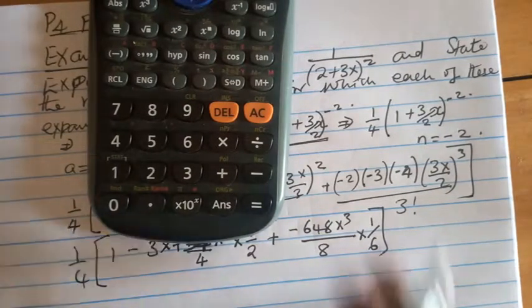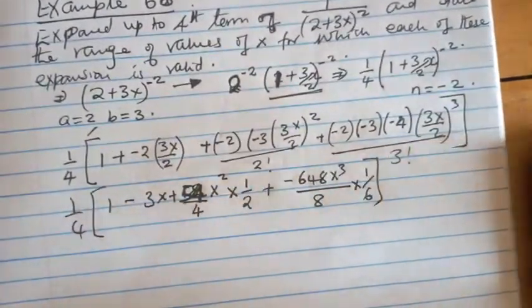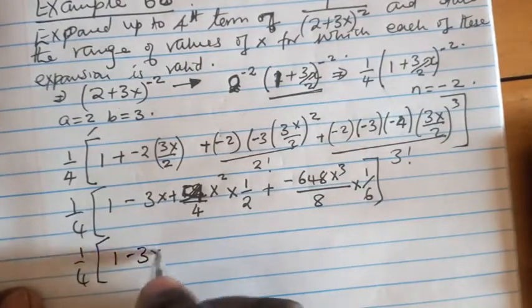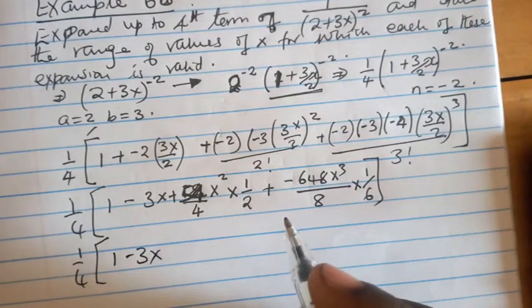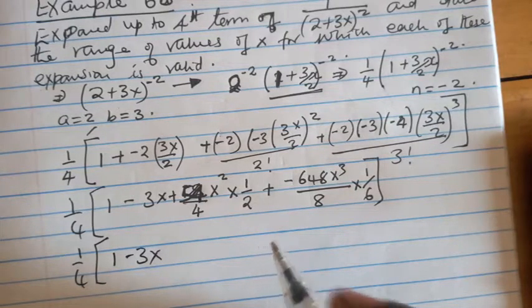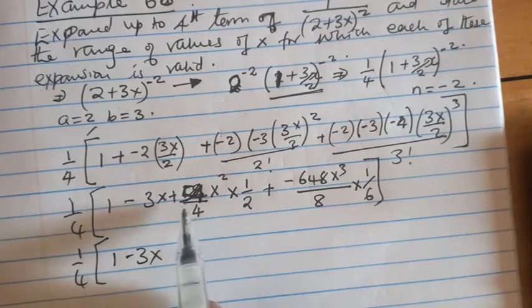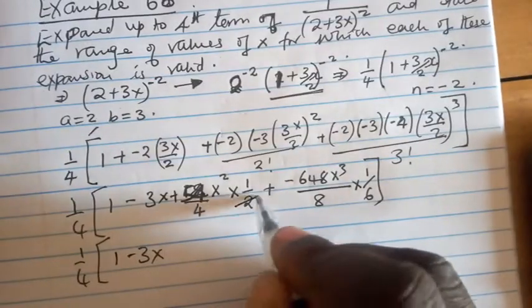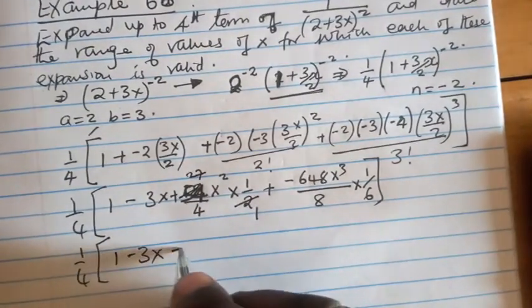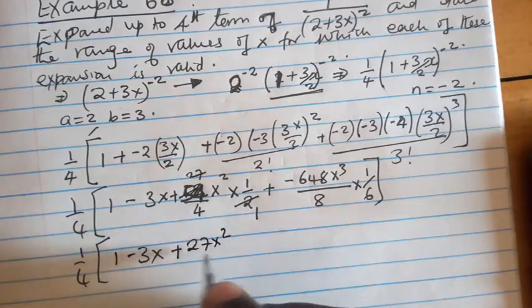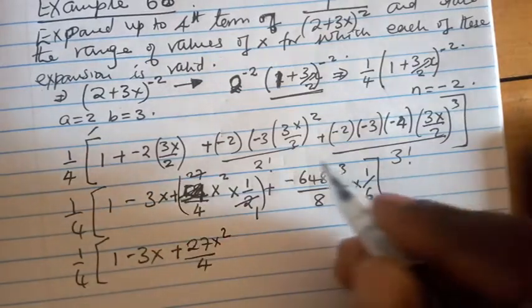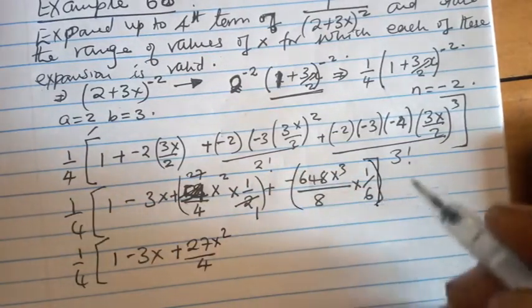Fine, at that particular point, we now need to clean up: a quarter, open bracket, 1 minus 3x. Of course, 54 divided by 2 we can cancel, giving 27, and we're going to have plus 27x squared over 4, because that was just one term, just like this one is one term.